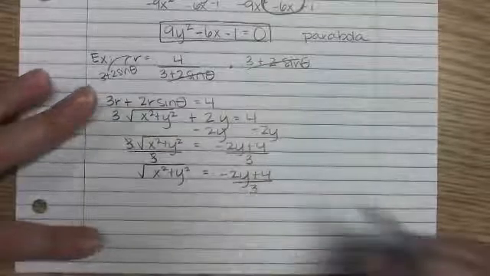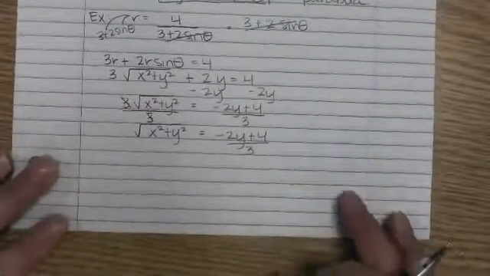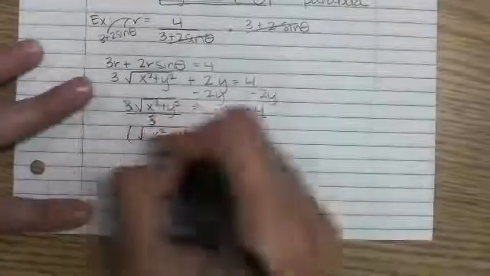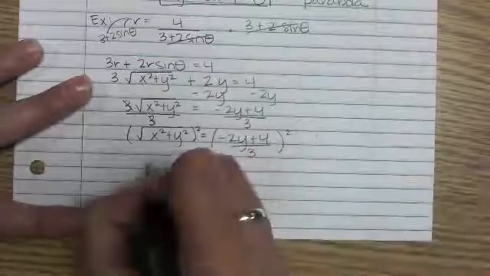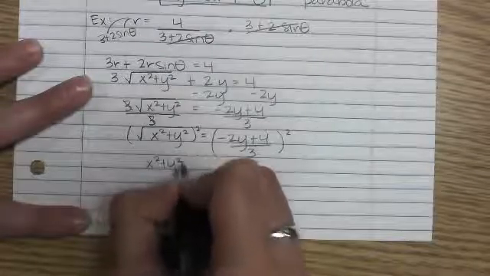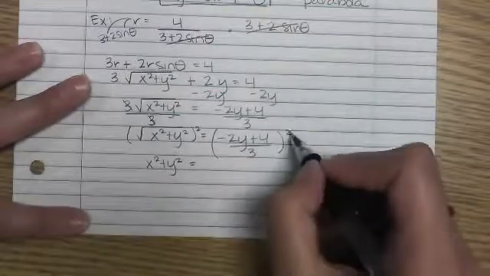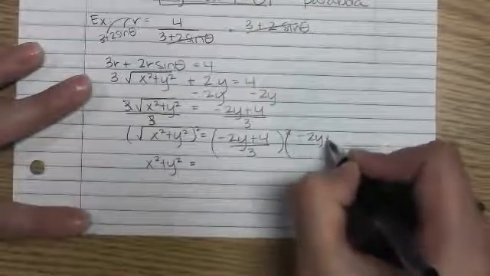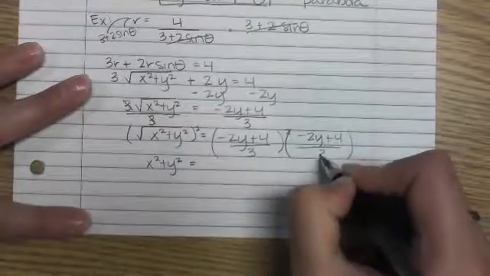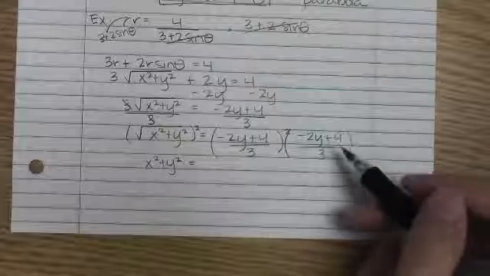Alright. Then what should we do at this point? Yeah, square each part, which on the right side will include foiling. Yep. So, since I'm squaring the right side, I'm going to go ahead and write it twice. The reason I did it wrong on my notes is because I didn't write it twice.